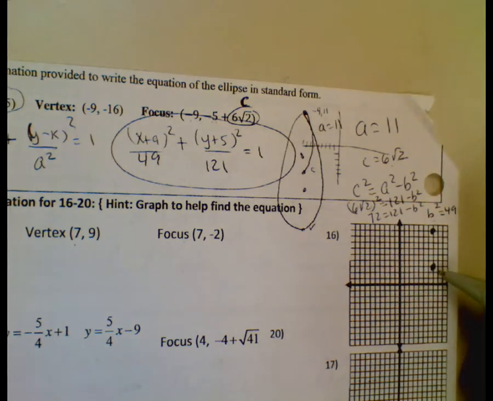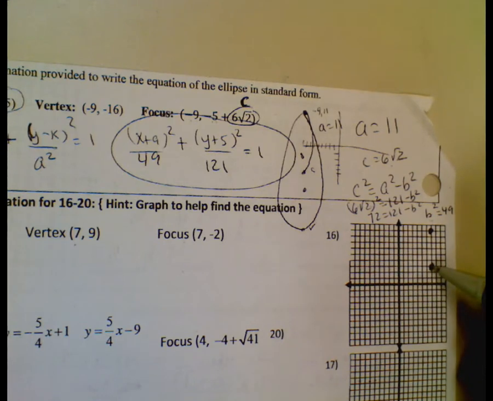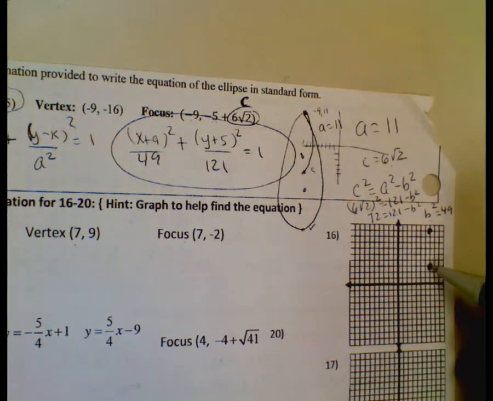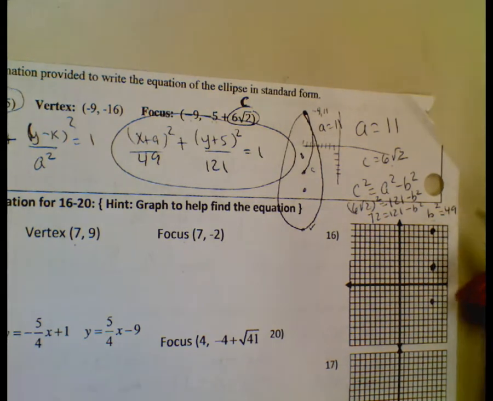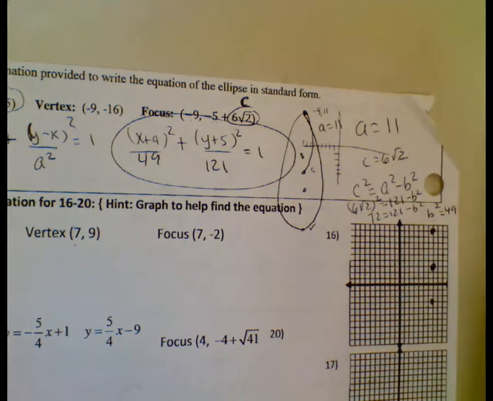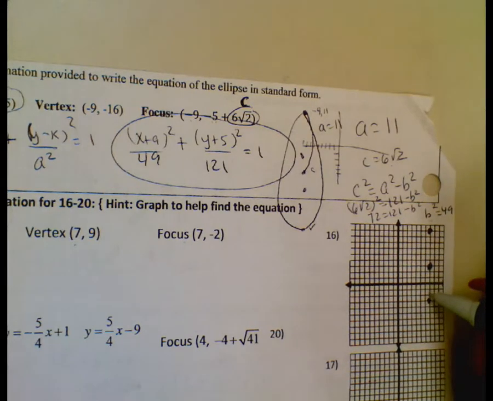So the focus is 7, negative 2. All right, so the distance from the center to the vertex is 6. So let's do 6 the other way. 1, 2, 3, 4, 5, 6. This is the other vertex. Okay, so right now it's either a hyperbola or an ellipse. It depends where this focus is going to lie. 7, negative 2 is right here.